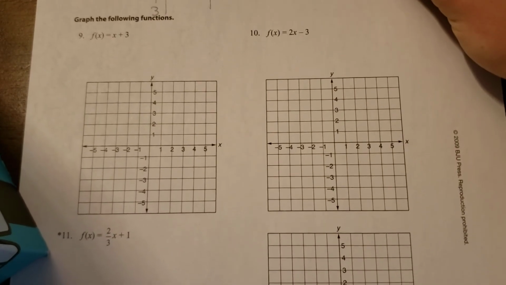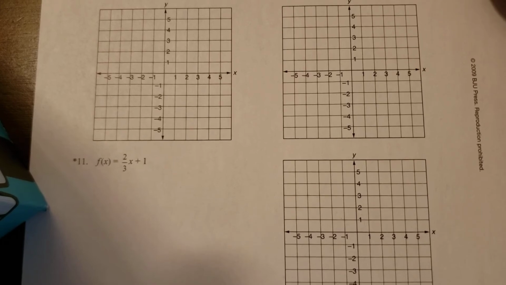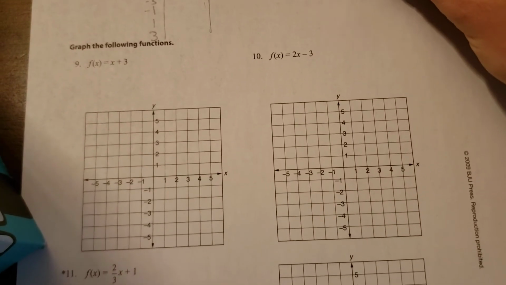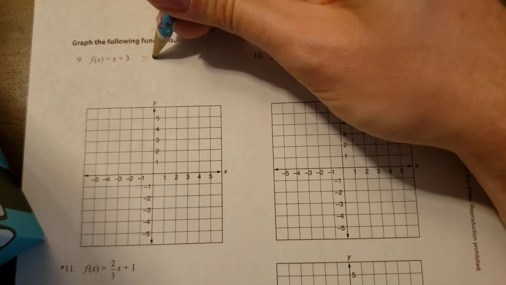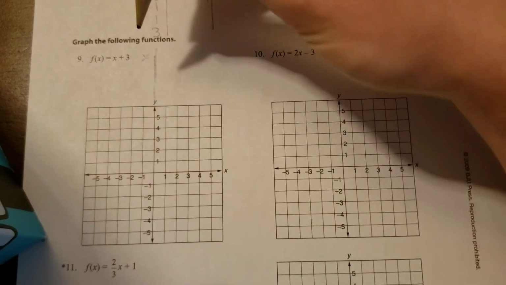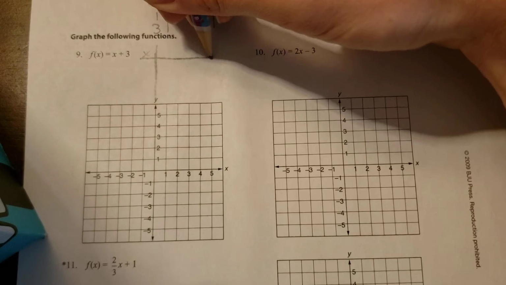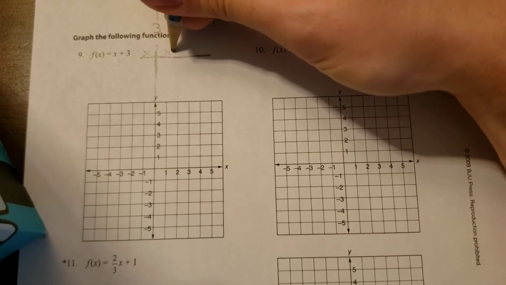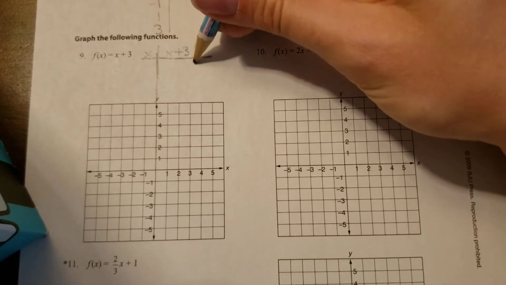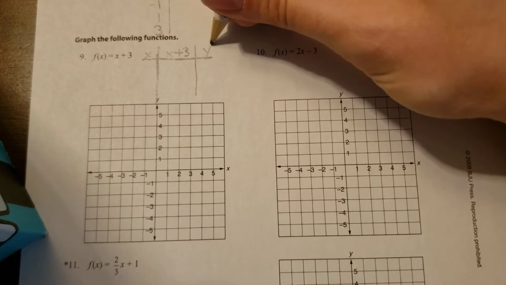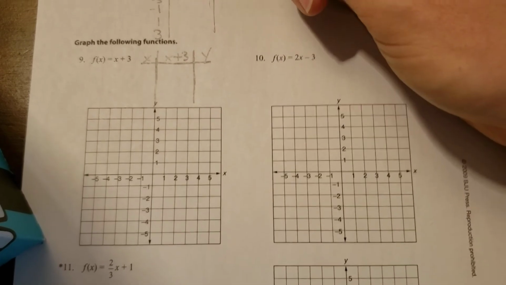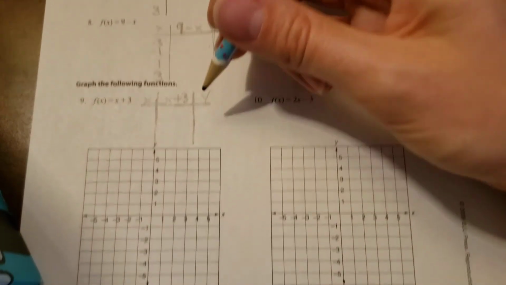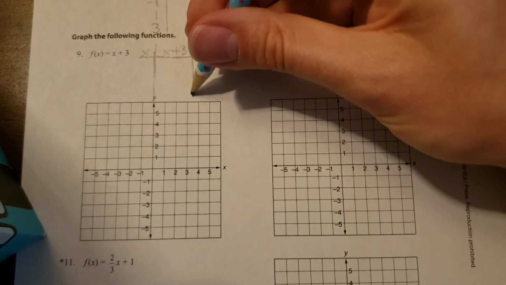Now, for numbers 9, 10, and 11, we're going to be graphing. So, same process. We're setting up a chart. Starting with x, I'm going to put my function in, x plus 3, and then we'll have our y value. This time I'm calling it y instead of f of x. It might be confusing, but they are interchangeable.